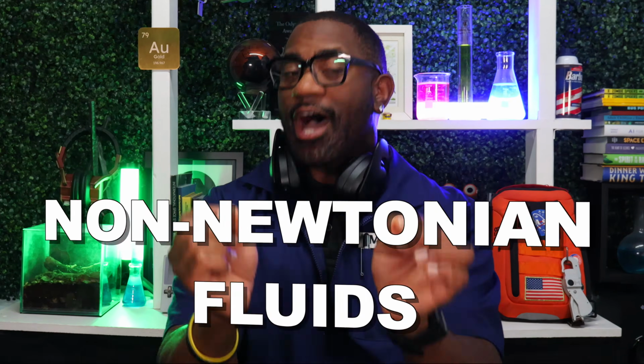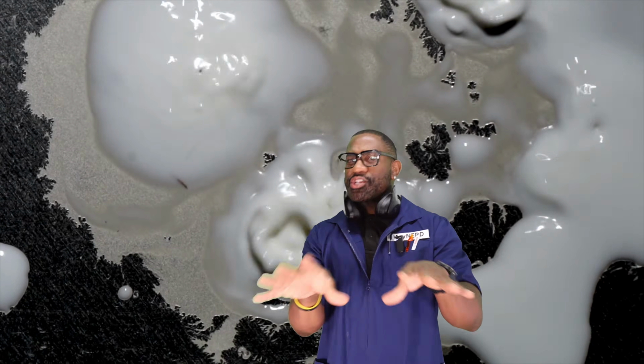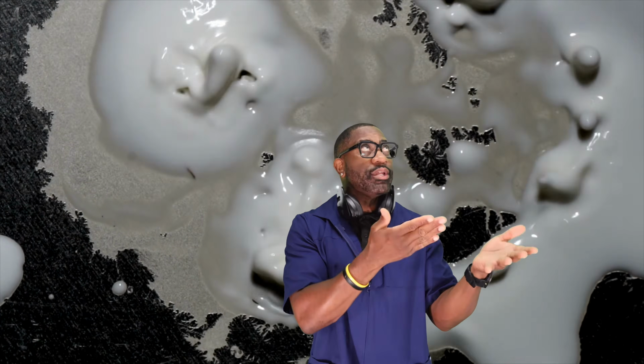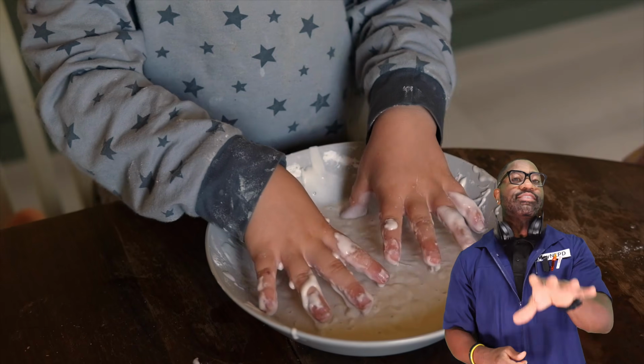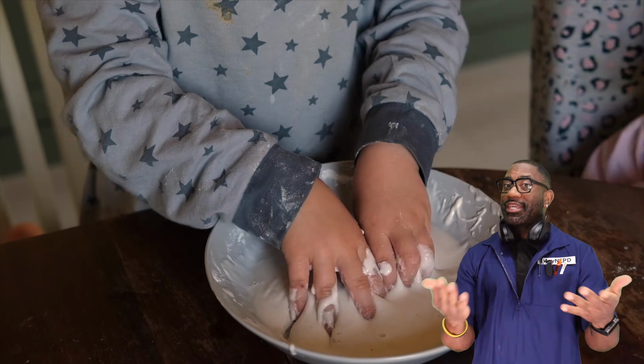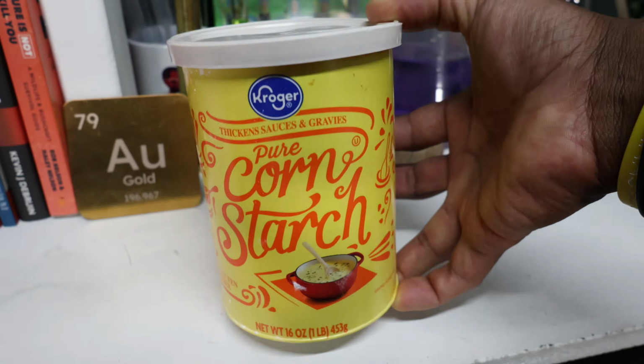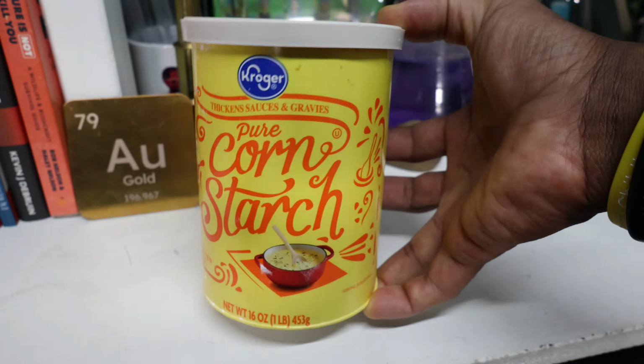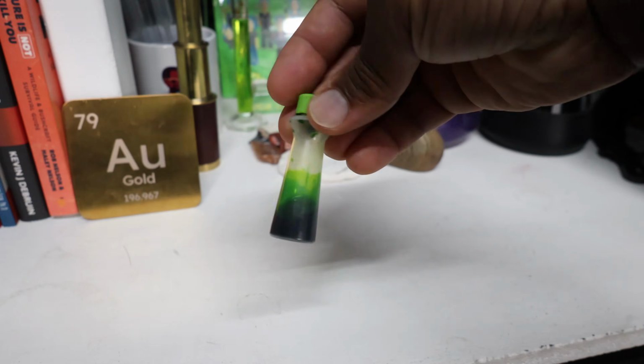The next science term to explore in our adventure is non-Newtonian fluids. These are special materials that can behave like both a liquid and a solid, depending on how much force you use. One really cool example of this is Oobleck, which you can easily make yourself at home.